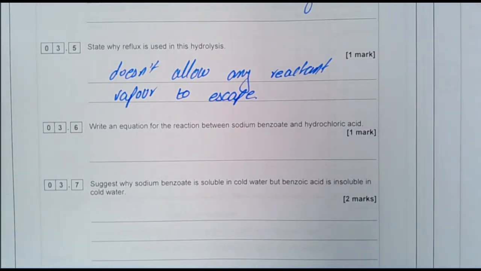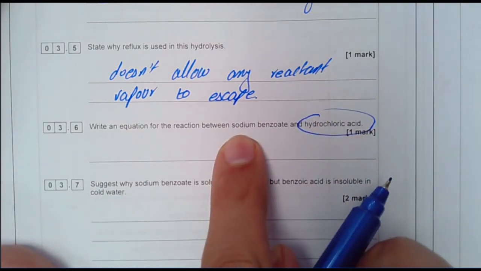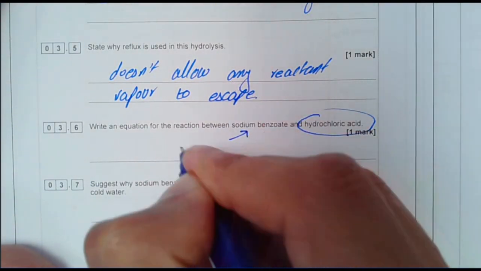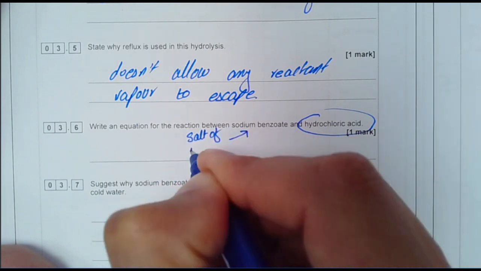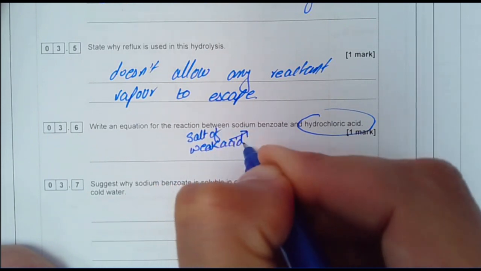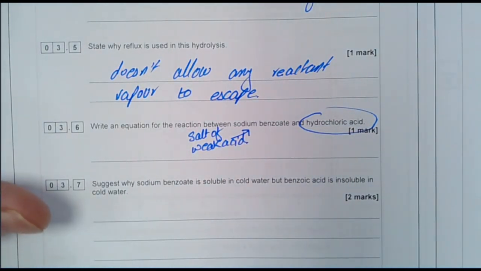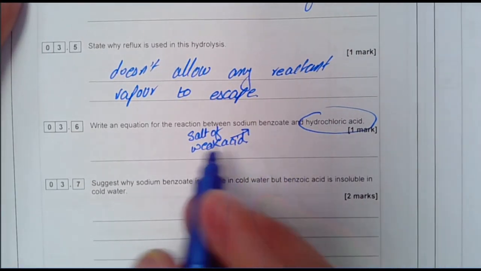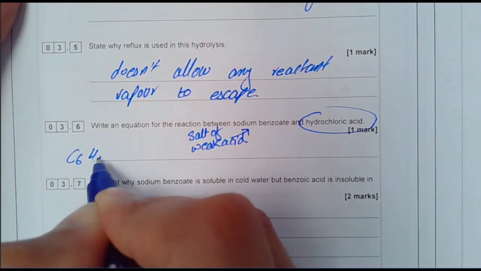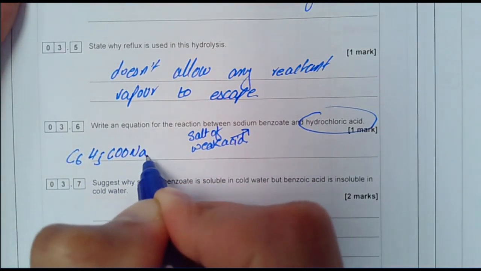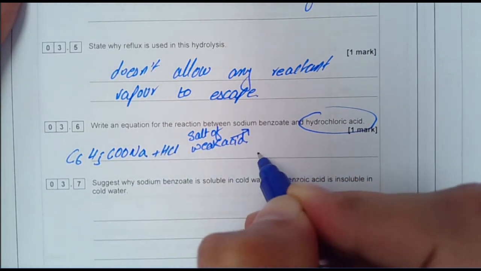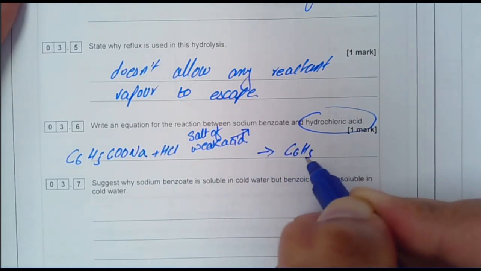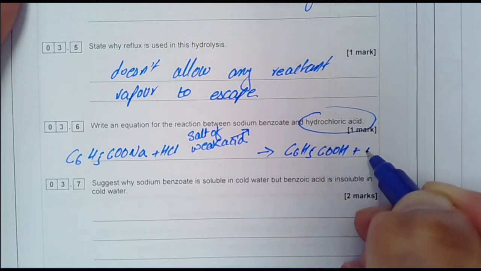Please write an equation for the reaction between sodium benzoate and hydrochloric acid. Now, sodium benzoate is basically the salt of a weak acid. We know if you add a strong acid to the salt of a weak acid, then it will form the salt of the strong acid and the weak acid will get recovered. So I can write down sodium benzoate, C6H5COONa, plus HCl. It will form C6H5COOH plus NaCl.